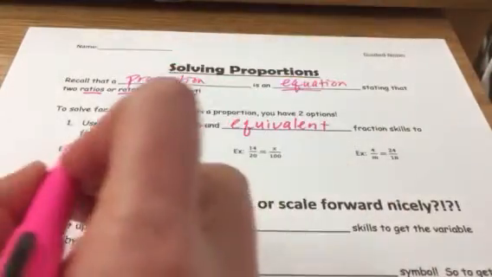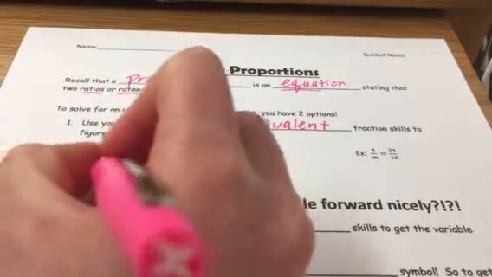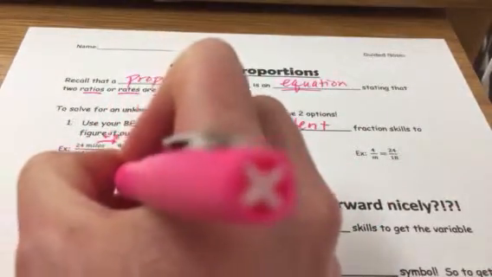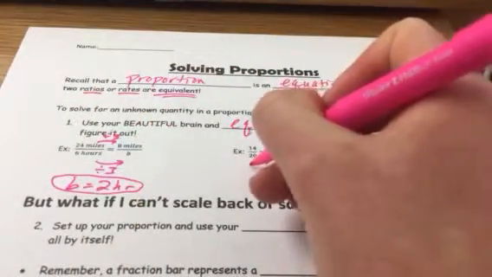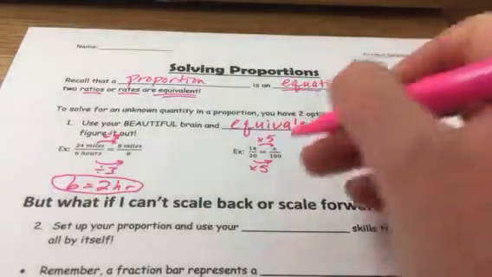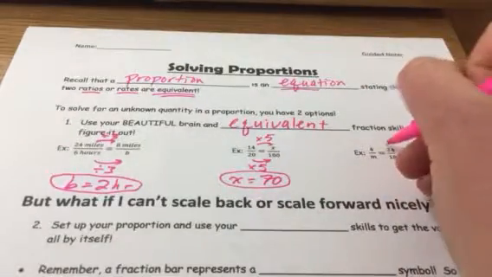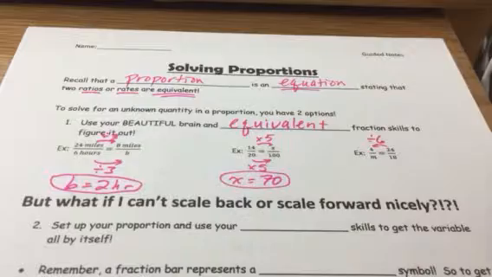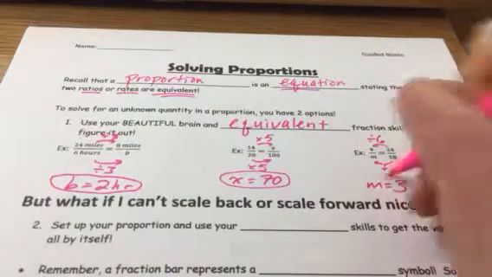So if we take a look here, I'm comparing 24 and 8. To go from 24 back to 8, I'm dividing by 3. So I'm going to do the same thing to the bottom. I'm going to divide by 3, and I get b equals 2 hours. Here, I can scale forward from 20 to 100 by multiplying by 5. So I'm going to multiply the top by 5, and I get that x equals 70. And here, I'm scaling backwards by dividing by 6. So I'm going to divide 18 by 6, and I get m equals 3.